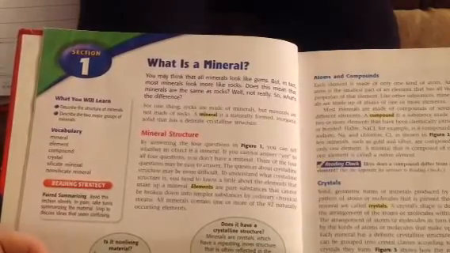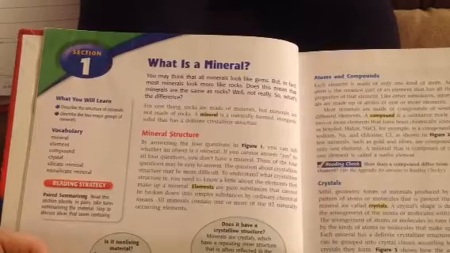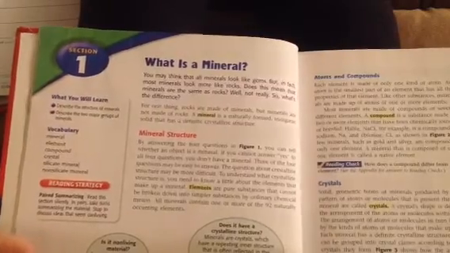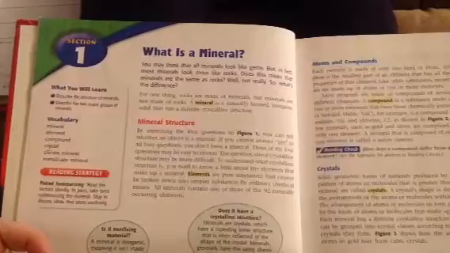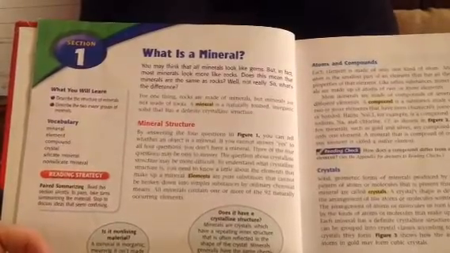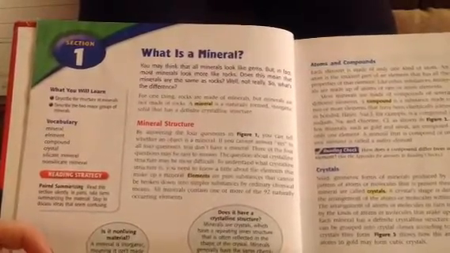Remember, this section goes along with the worksheet we're going to do called the Directed Reading A worksheet. So just remember that that's why we're reading this, to complete that and to understand some things about minerals.